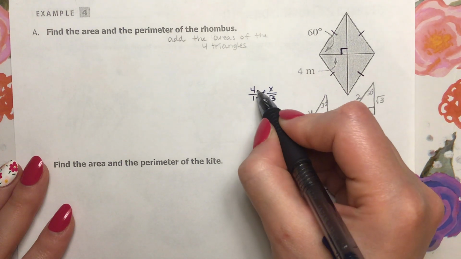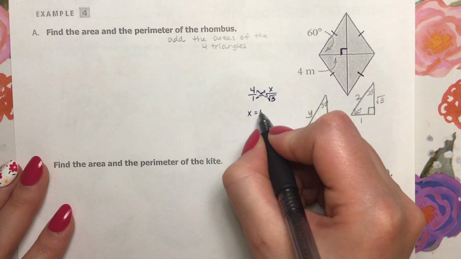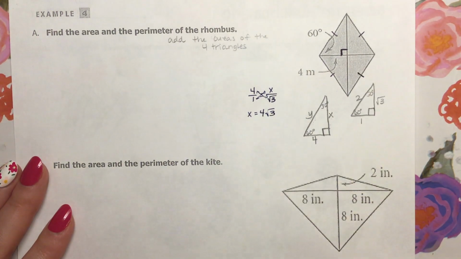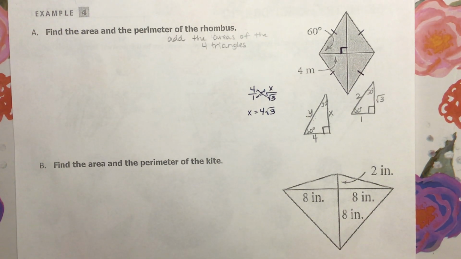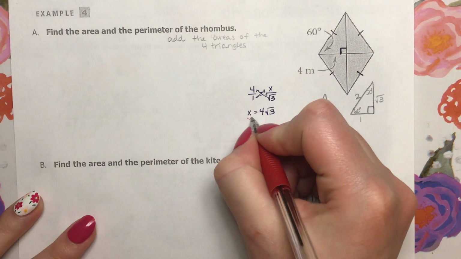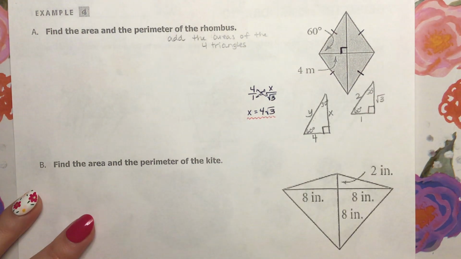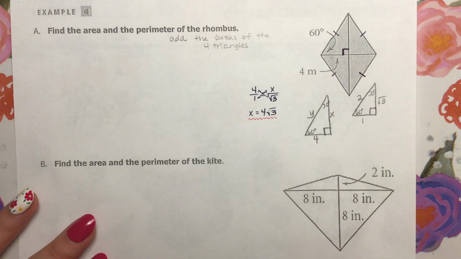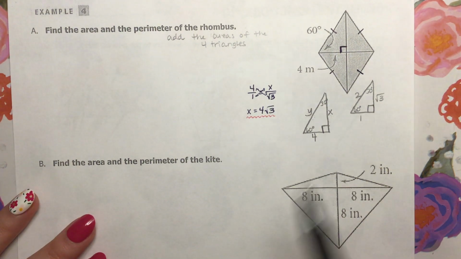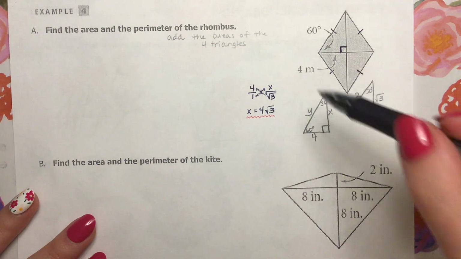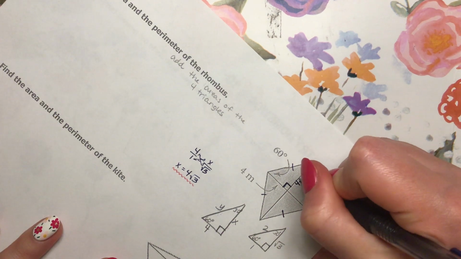When we cross multiply, I get x is equal to 4 square root 3. So that's helpful. It's not our answer yet, but it is helpful. So I'm just going to kind of underline that in a way so that we can reference it later on. Now let's find the length of this. So, oh, and I'll go ahead and actually put that 4 square root 3 up here in this image. So we've got 4 square root 3.